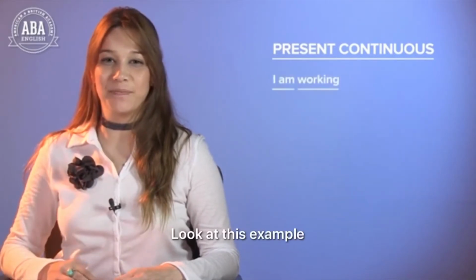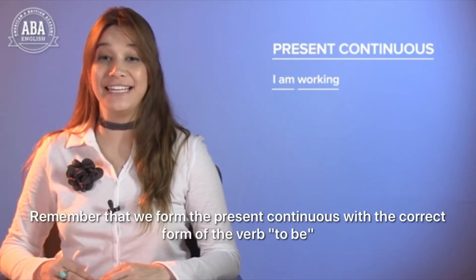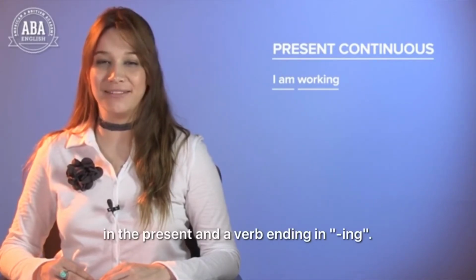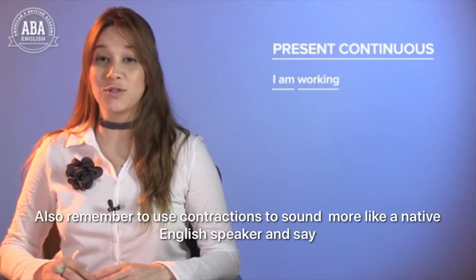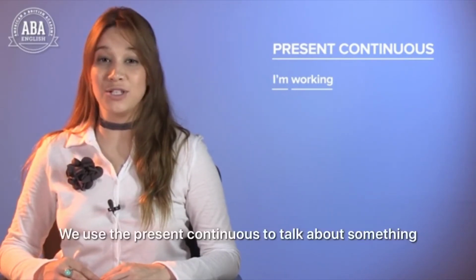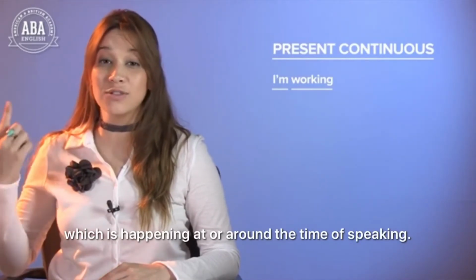Look at this example. I am working. Remember that we form the present continuous with the correct form of the verb to be in the present and a verb ending in ing. Also remember to use contractions to sound more like a native English speaker and say, I'm working. We use the present continuous to talk about something which is happening at or around the time of speaking. I'm working now.